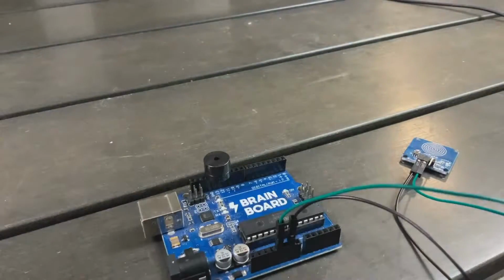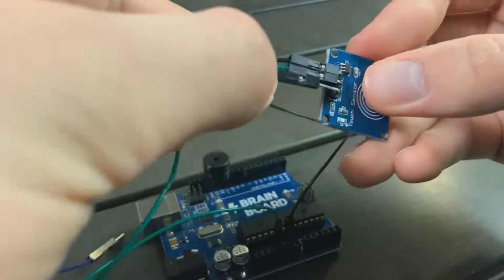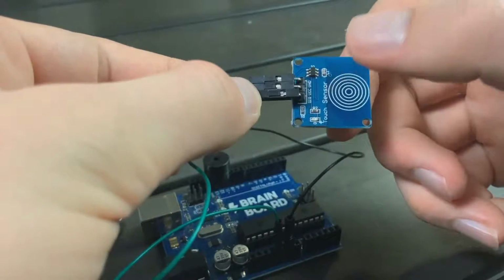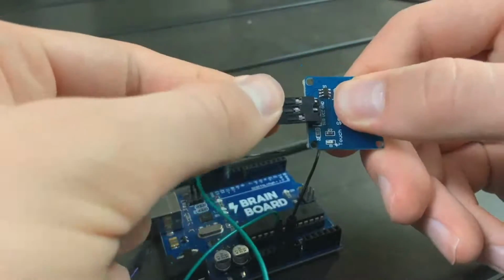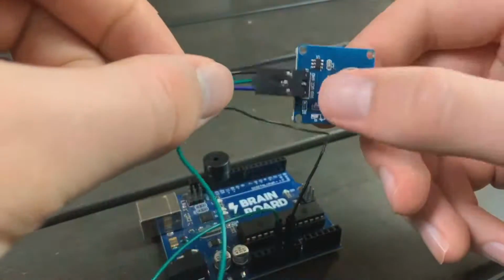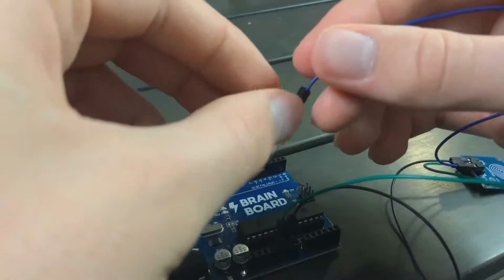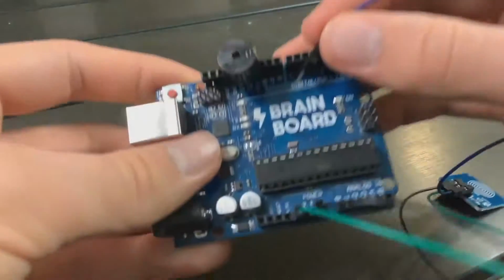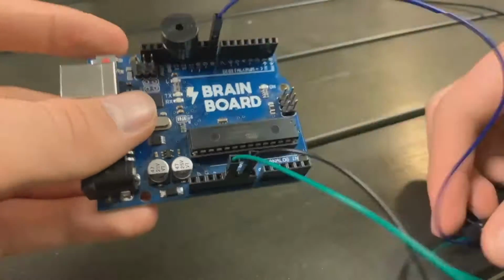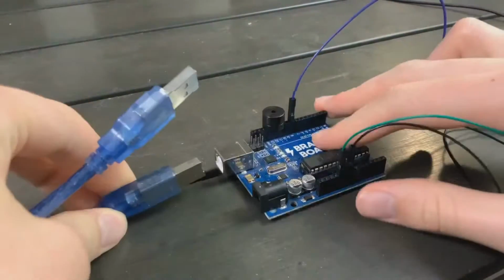Lastly, we have 1 remaining wire to connect. I'm going to connect this to the SIG, which is short for signal leg. When we press down on the touch sensor, you'll see that obviously when we connect to power, a light will change on the little board, and a signal will be sent through this wire to whatever pin we connect it to. In this case, I'm going to connect it to pin number 8, which is over here on the brain board. Perfect.